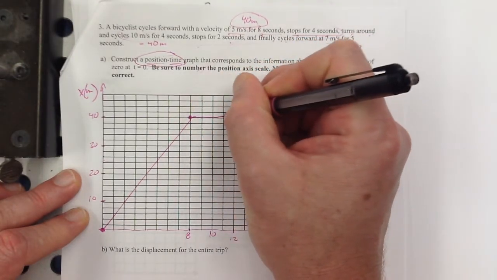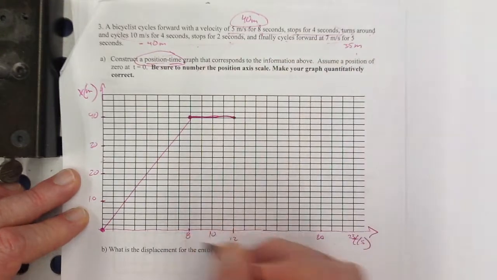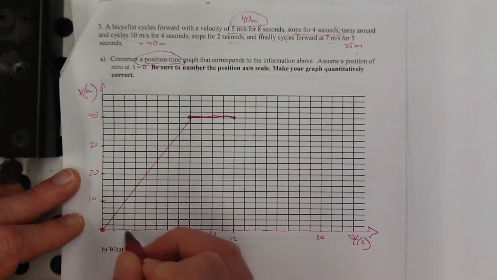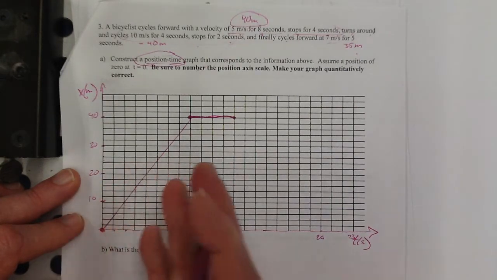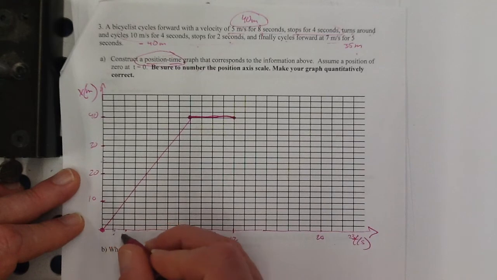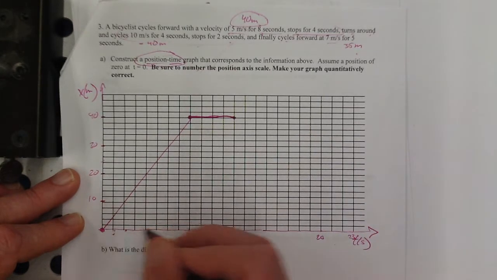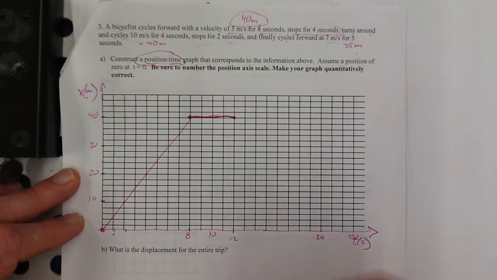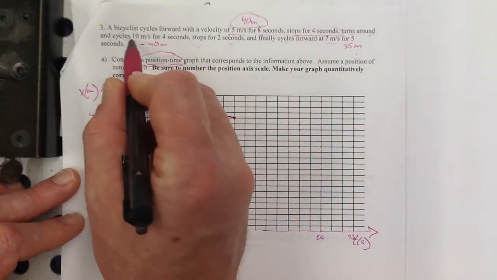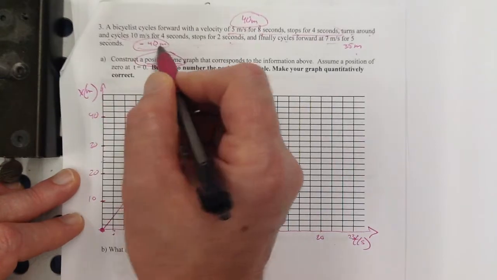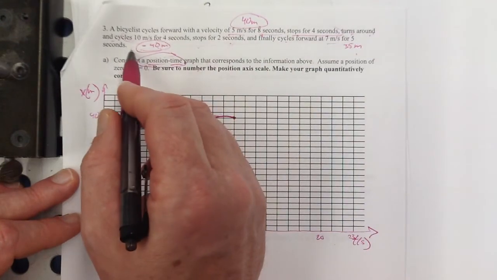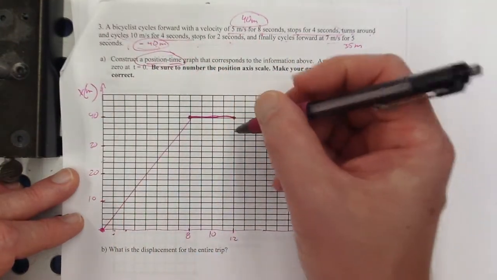When you're scaling, when you're writing the numbers on your axes here, you can write or not write whichever ones you want, but every single tick mark has to count as the same value, right? So I can't decide that this is 8 and this is 10 and then this is 12. The spacing all has to be consistent. Turns around and cycles 10 meters per second for 4. So that's back to negative 40. That's going to get me back to 0, and that happens in 4 seconds.